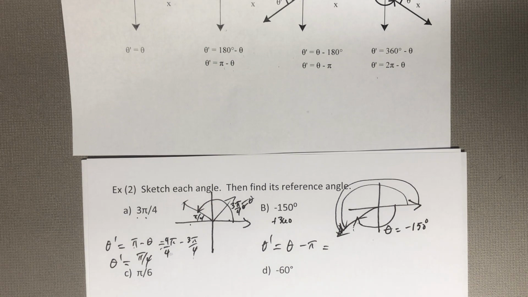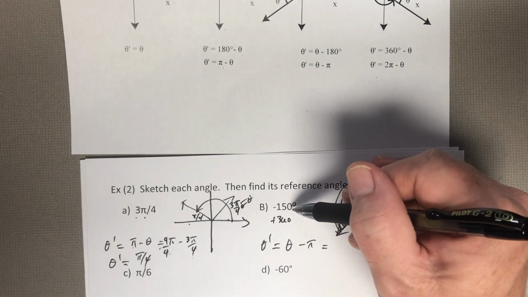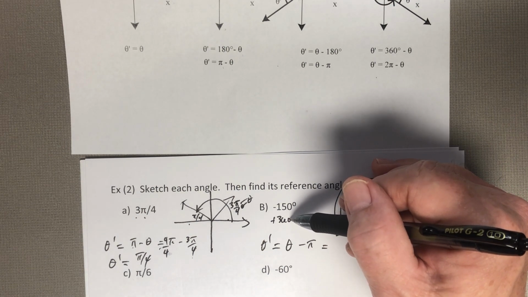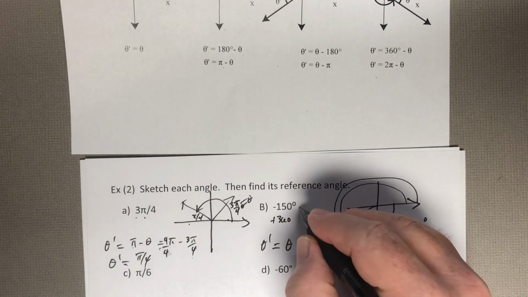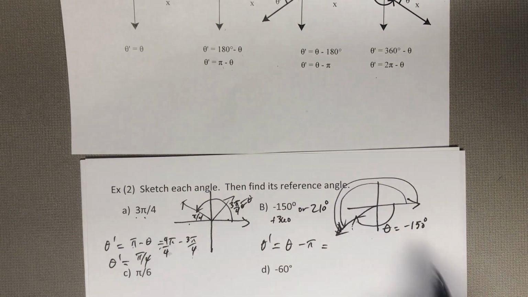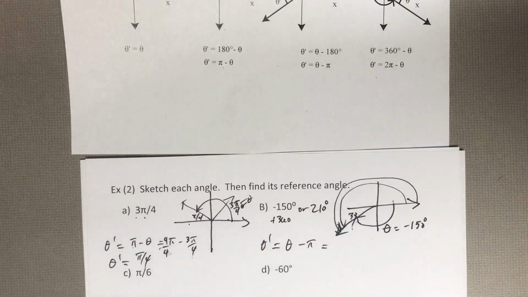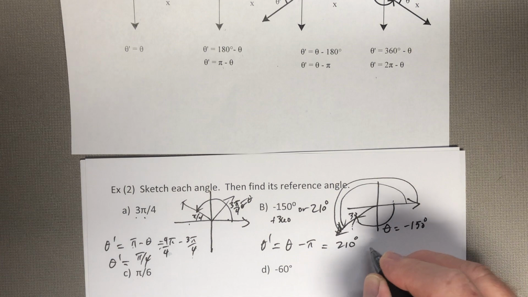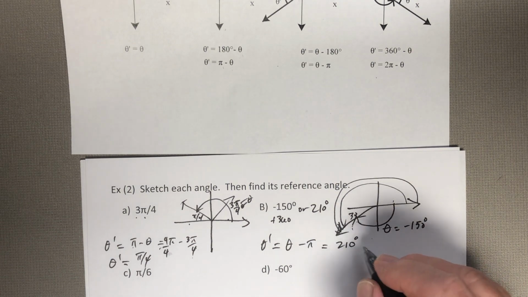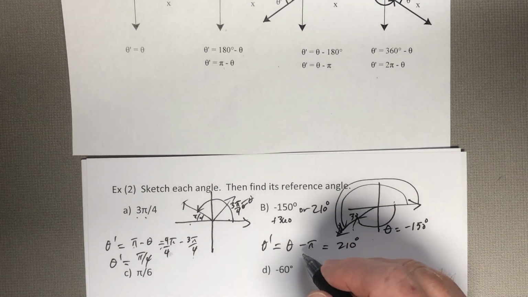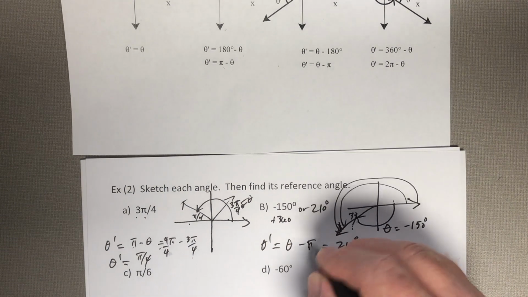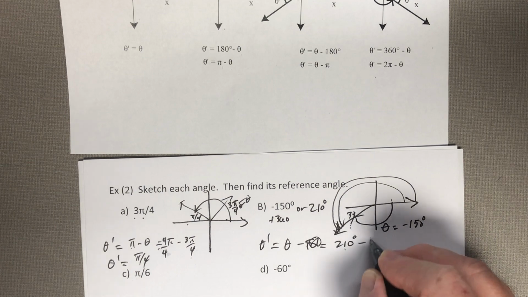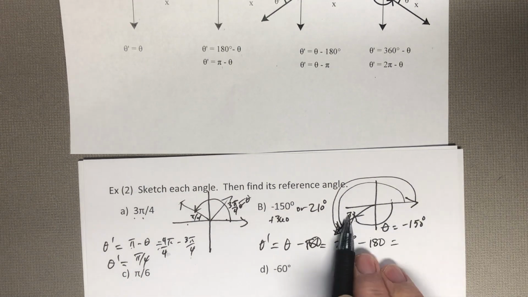It takes 50 to get to 200. 160 plus 50 is what? 210. So this is the same thing as 210 degrees. So we would do theta, which is 210 degrees, minus 180, not pi, excuse me, theta minus 180, where theta is 210, minus 180, which will be that 30-degree angle we have right there.